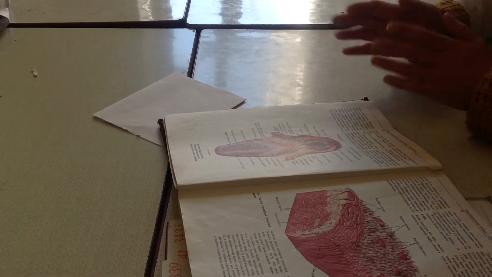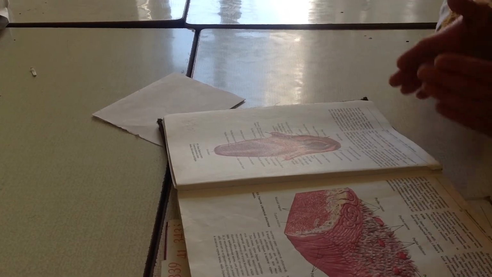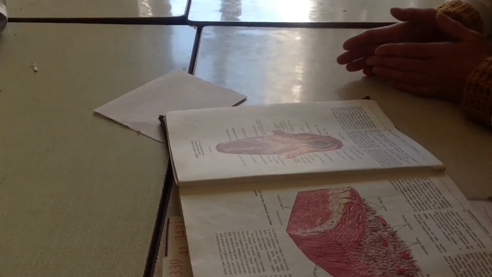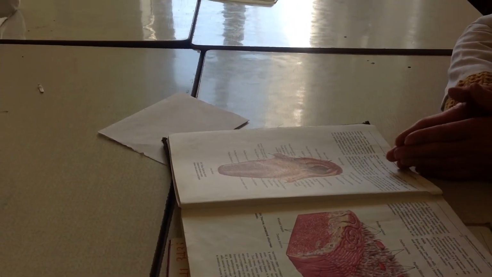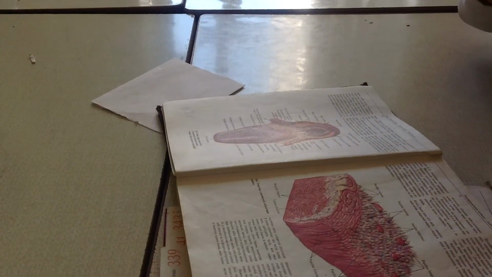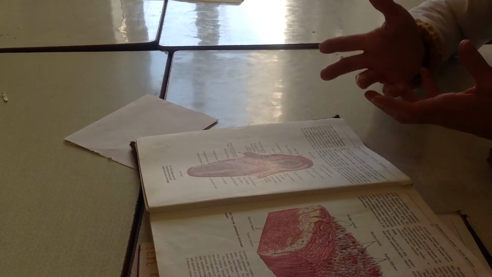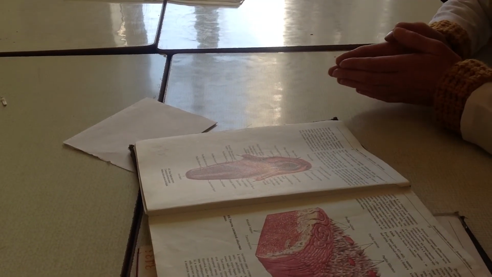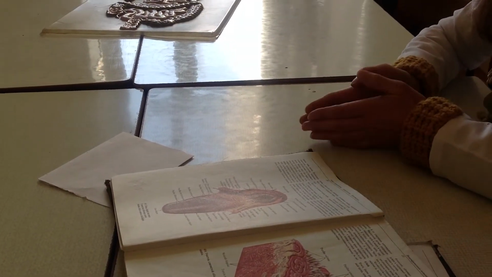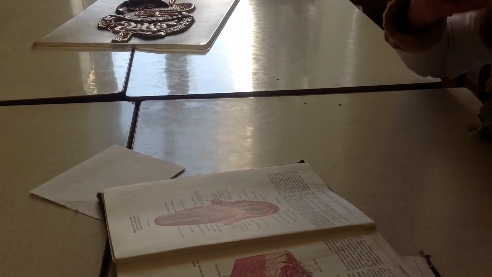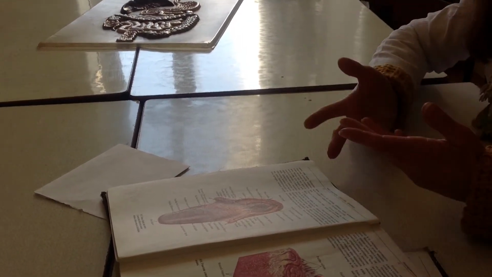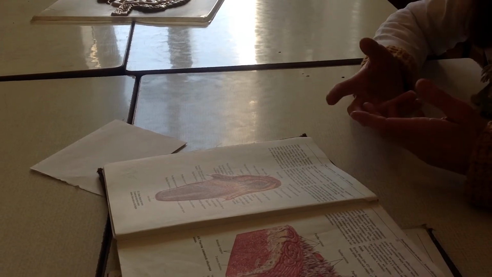The muscles of the tongue divide into two groups, intrinsic muscles and extrinsic muscles. Intrinsic muscles are the muscles by which the tongue is formed, which are within the tongue. Extrinsic muscles connect the tongue with different parts, generally bones of the skull.